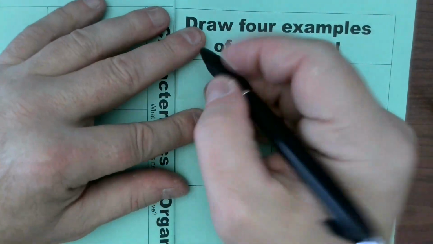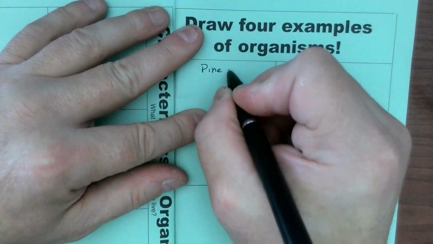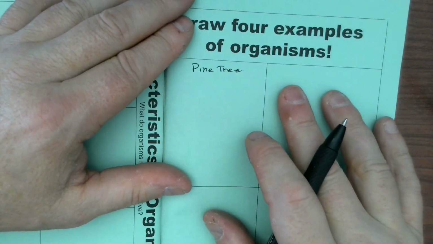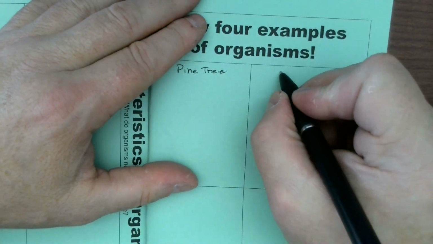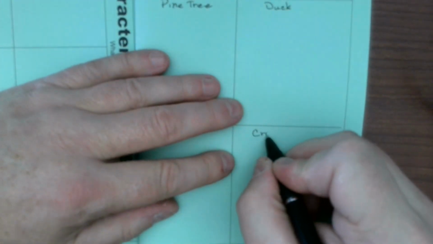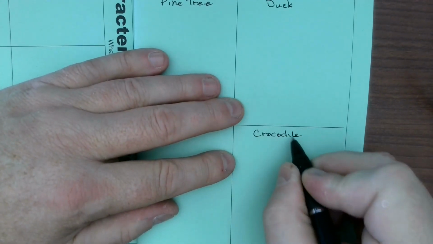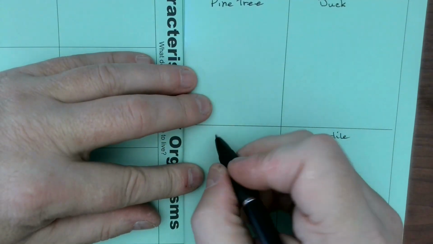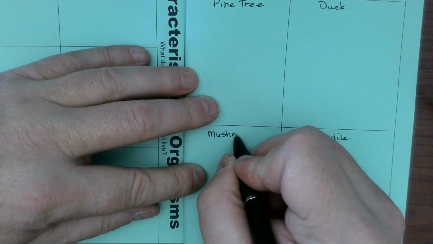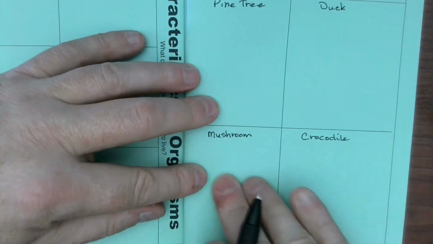So I could come up with any 4 organisms, maybe a pine tree. Now I want you to use different organisms than I'm using, so you need to choose different things. A duck, a crocodile, and then let's do a mushroom. All of these things have cells, tissues, organs, organ systems.